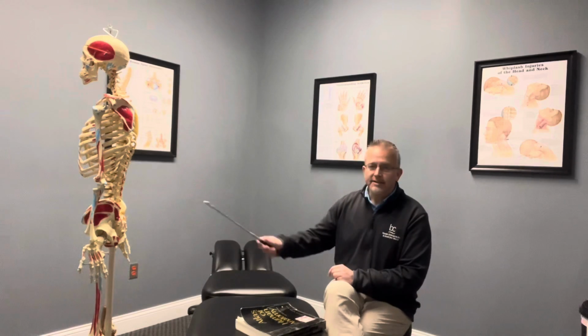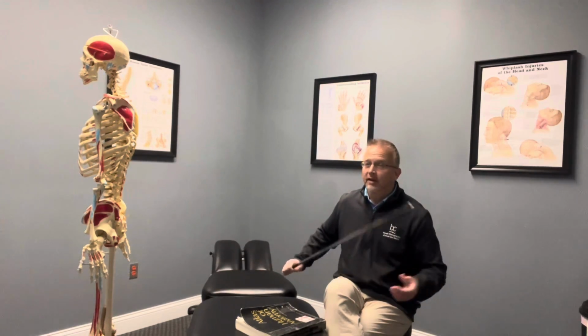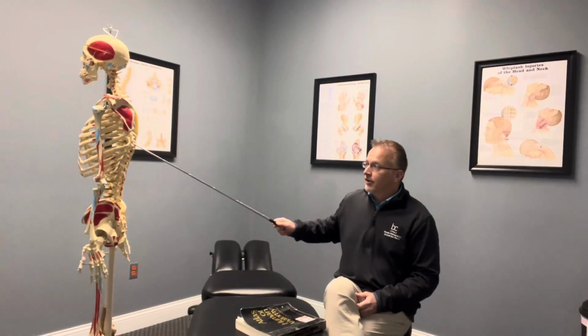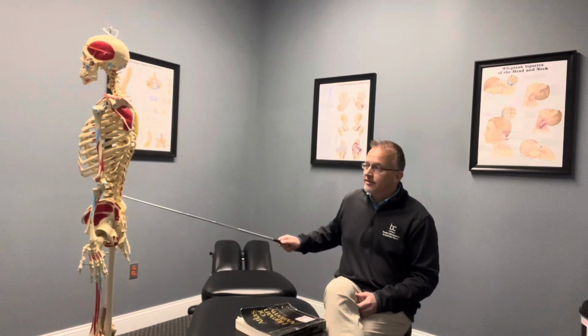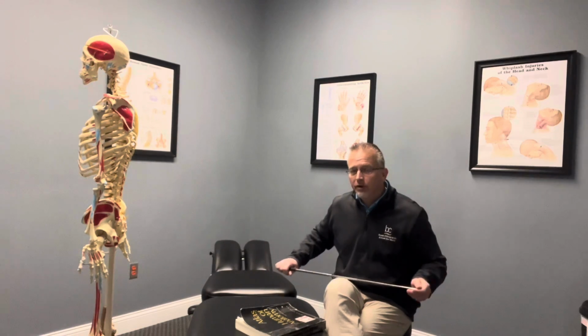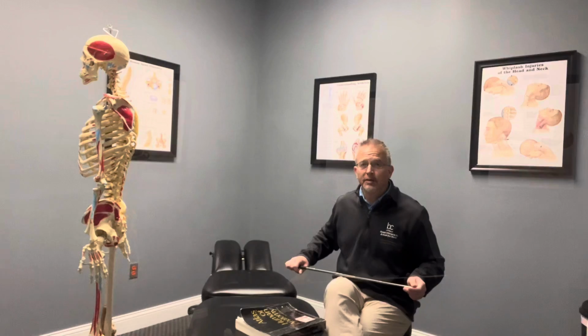Here again is the skeleton, and from the side view, you can see that there are curvatures. There's the cervical curve, the thoracic curve, as well as the lumbar curve of the spine. The curvatures there again are there in order to absorb and dissipate energy or stress that's placed upon the spine.